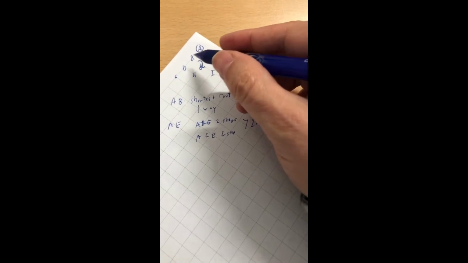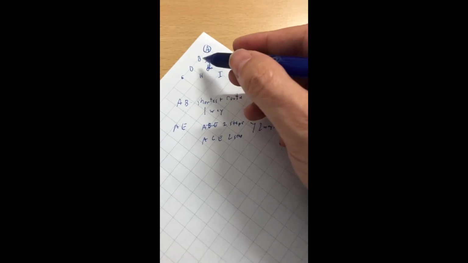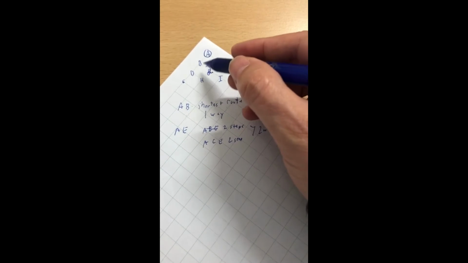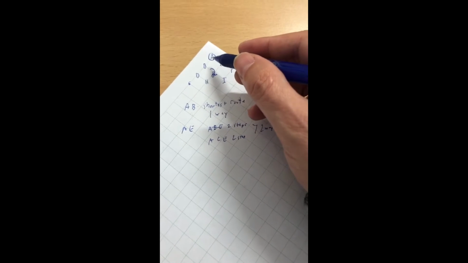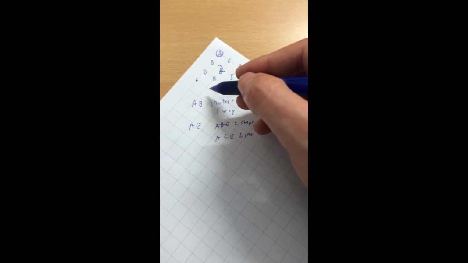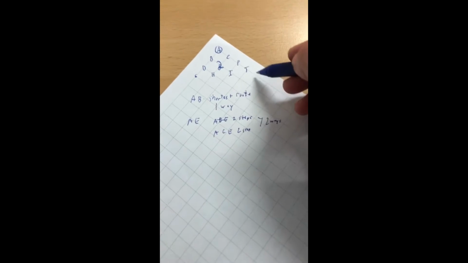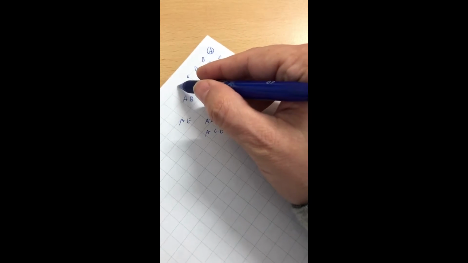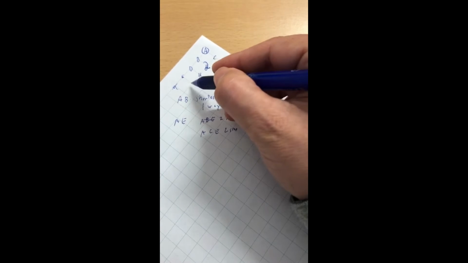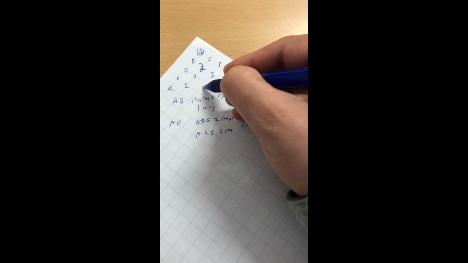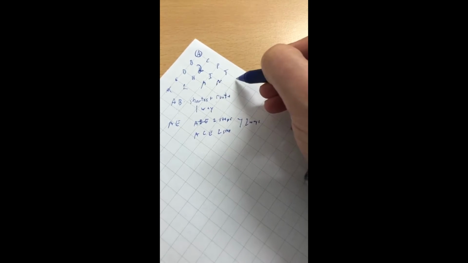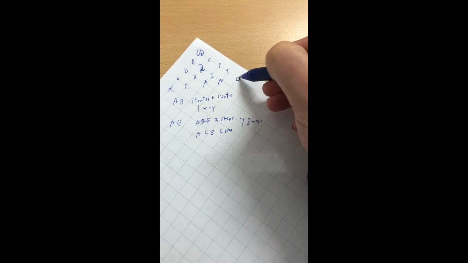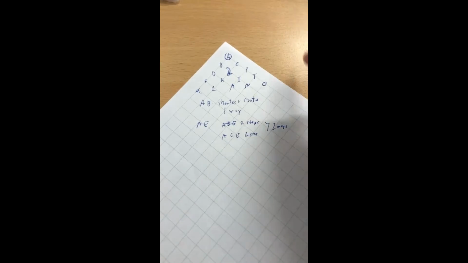I want you to figure out, for all these points, the shortest way to get from A to the point, and then how many ways there are to take that shortest route. You can put K, L, M, N, and O. Now, good luck.